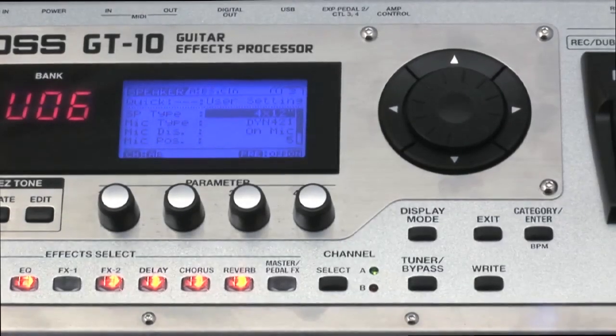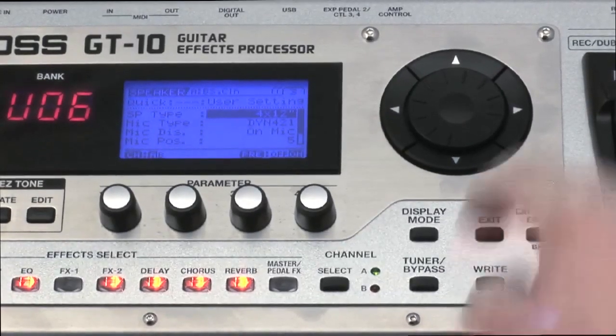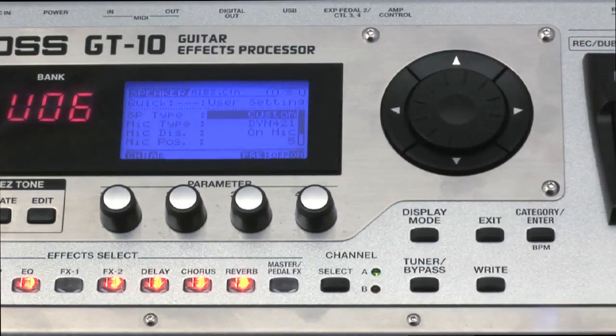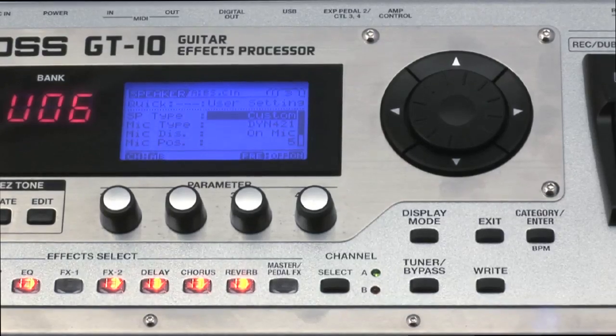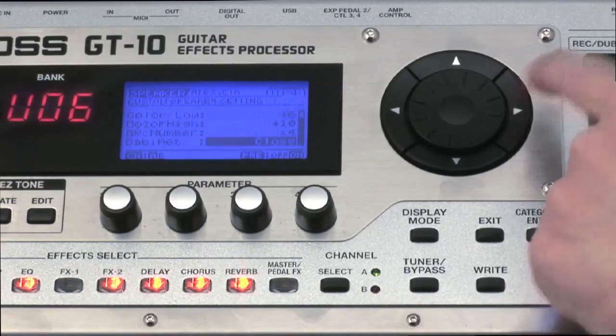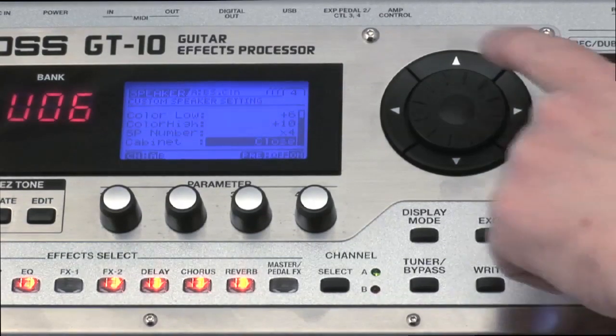Selecting Custom as the speaker type within page 3 of the preamp menu reveals a fourth page that allows you to customize the speaker models to your own taste by defining some additional parameters that aren't ordinarily available within the speaker menu. From the speaker page, press the right cursor button to access the custom parameters.